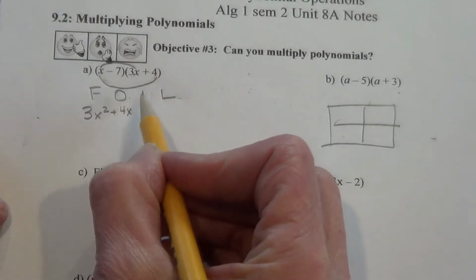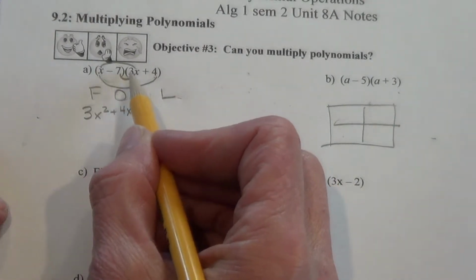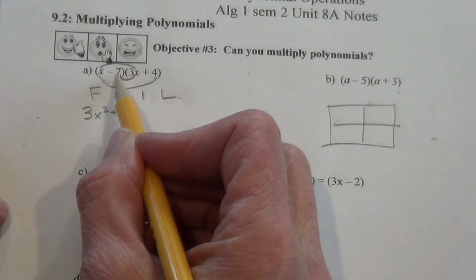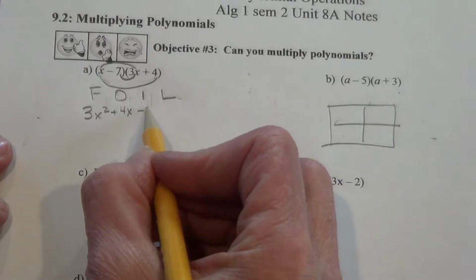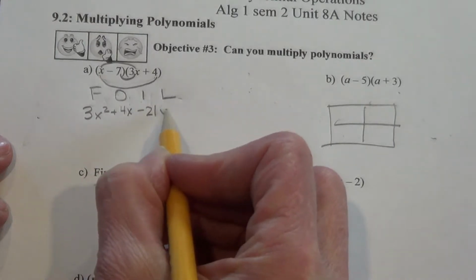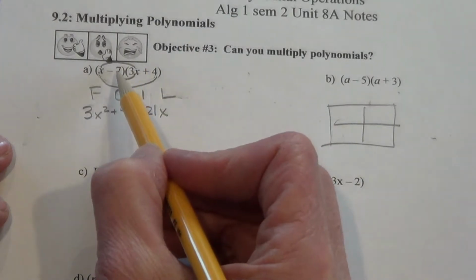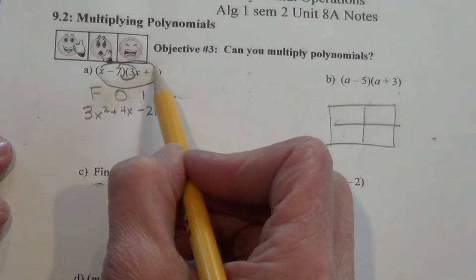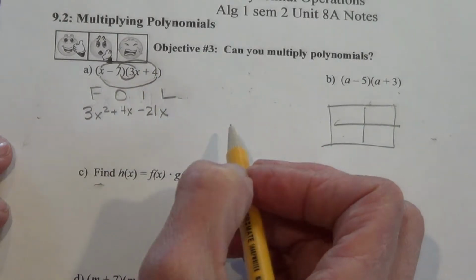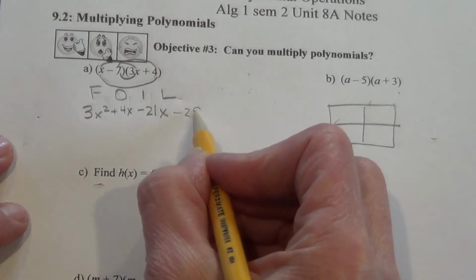I stands for inside. It'd be these two terms inside of here. 3x times a negative 7. 3 times negative 7 is negative 21. And then don't forget the x. And then L stands for last. So it'd be the last term in each binomial. Negative 7 times positive 4. That would be a negative 28.